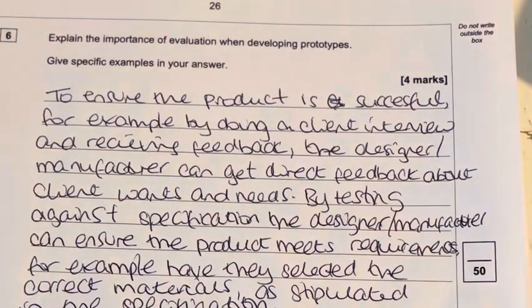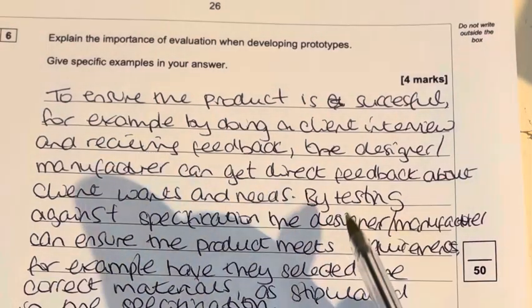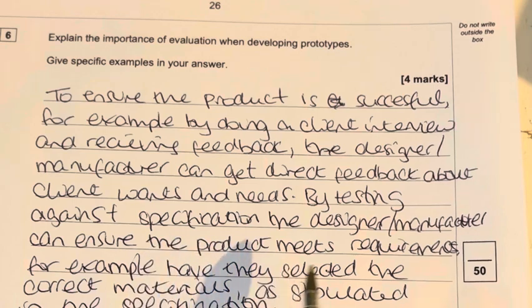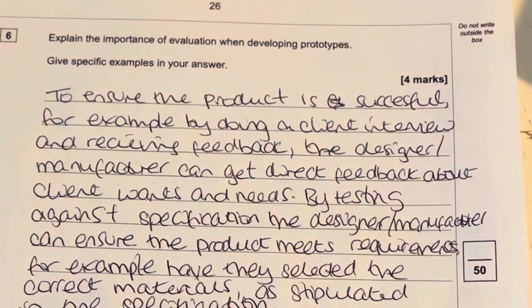So, to ensure the product is successful, for example, by doing a client interview and receiving feedback, the designer / manufacturer can get direct feedback about the client's wants and needs. Separate point, by testing against specification, the designer / manufacturer can ensure the product meets requirements. For example, have they selected the correct materials as stipulated in the specification?